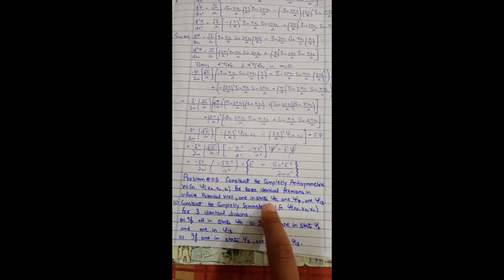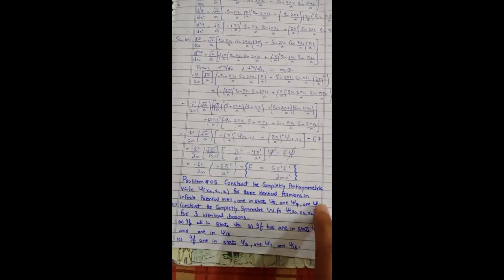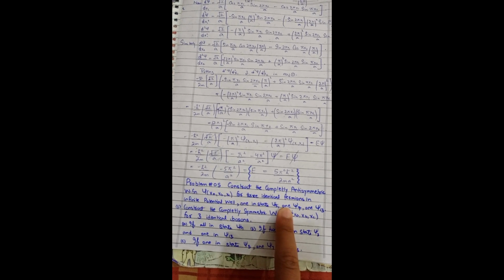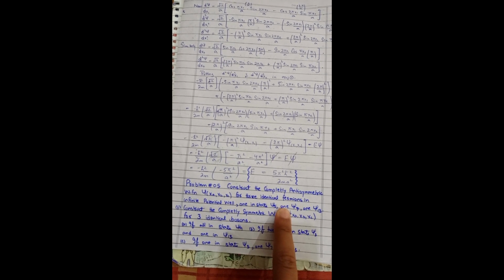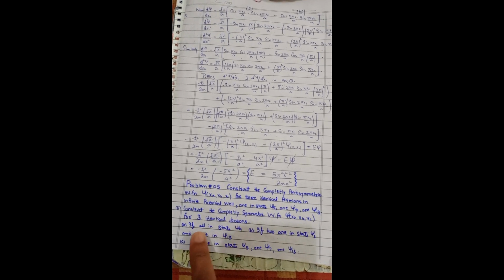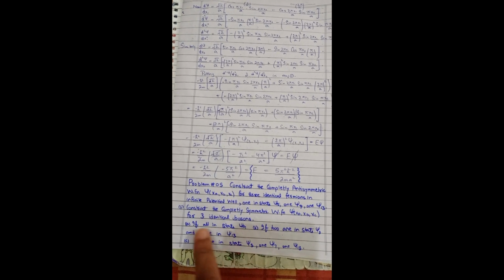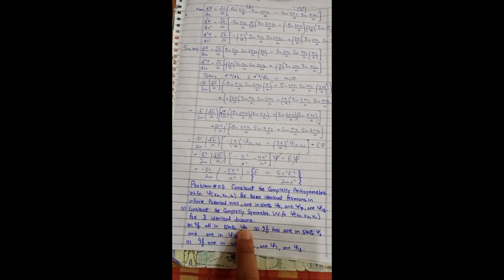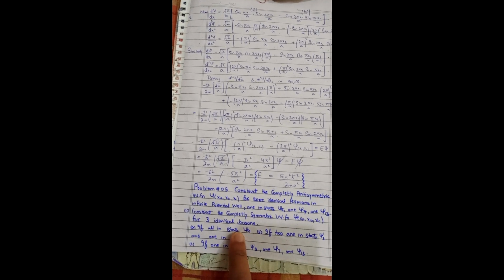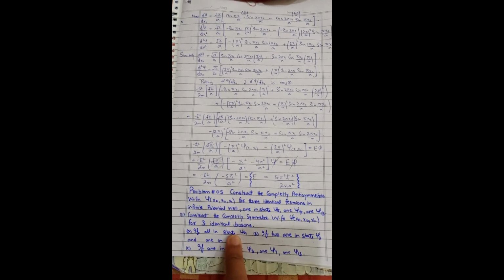But in fermions, all three particles cannot stay in the same state because these are fermions. This is the property of fermions: no two particles can stay in the same state. But in case of bosons, he is saying that all three particles are in state 9. Yes, this is okay, but he says we need the expression. Okay, we can write, no issue.